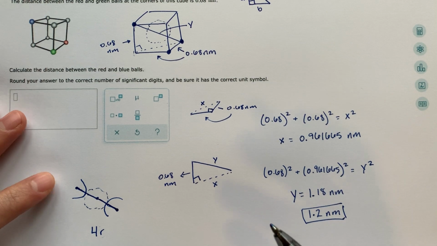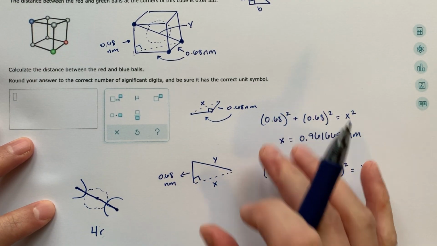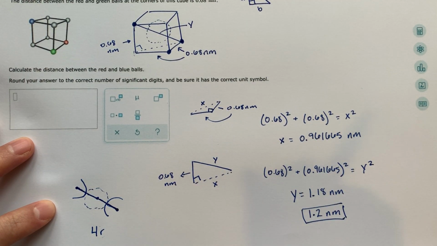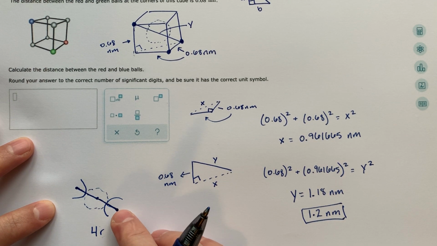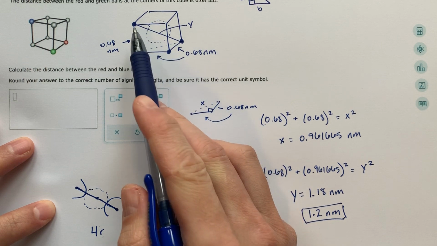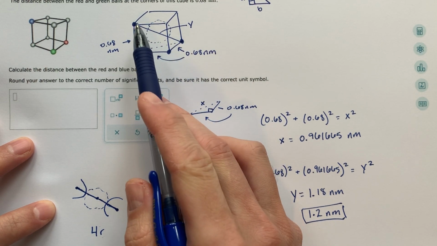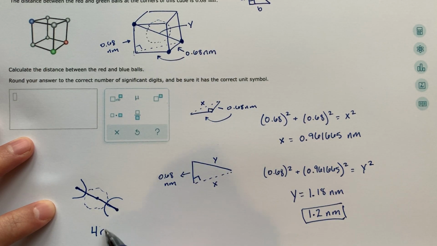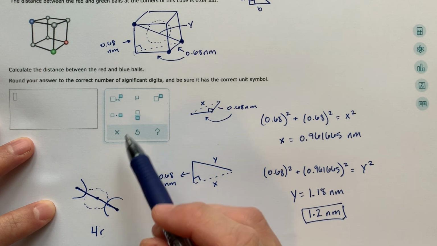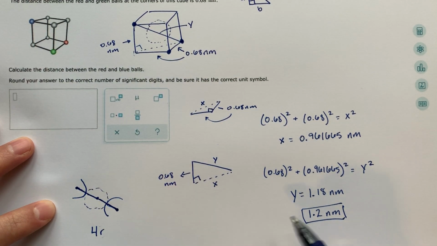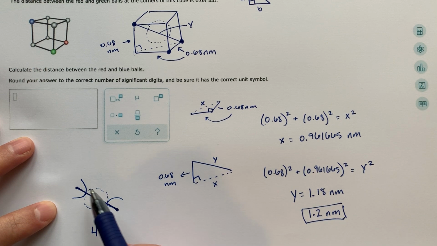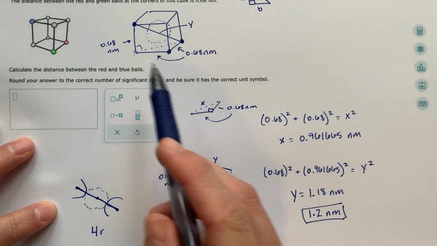So in all of these problems, we're going to be doing similar things here, Pythagorean theorem, right triangle, and so forth. The only other piece of information you really need to know is that this distance between these corners, right, the opposite corners, top and bottom, is equal to 4r. So if you wanted to find the radius for this system, you would just say that 1.2 nanometers is equal to 4r. Solve for r. 0.3 nanometers is the radius of the atoms in this system.